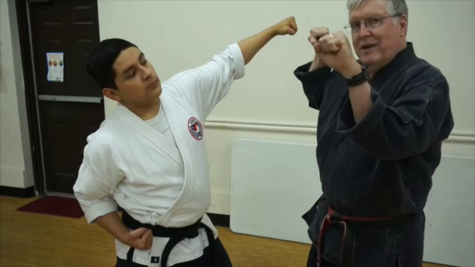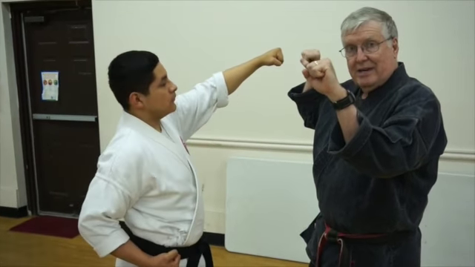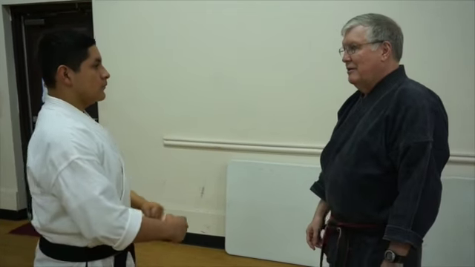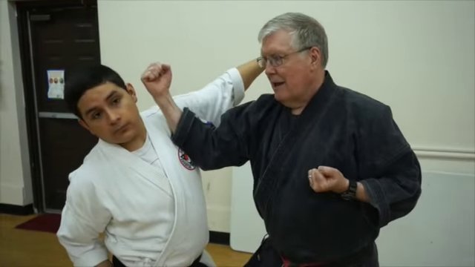So what we think of as the preparation is actually the block itself. What we think of as the block can actually be the strike. So I'm standing here, he does a hook punch, and I'm striking here, okay?